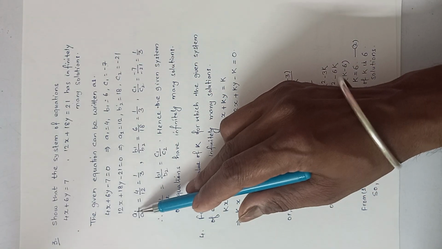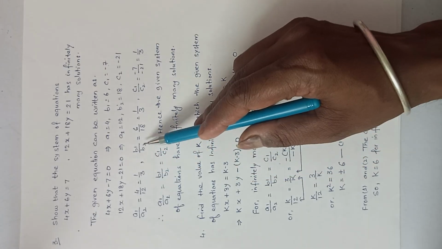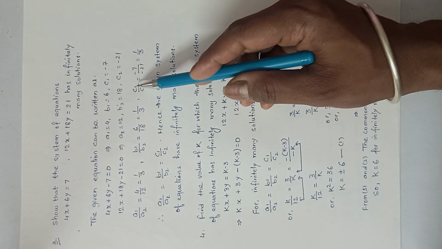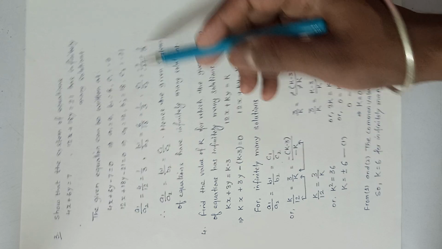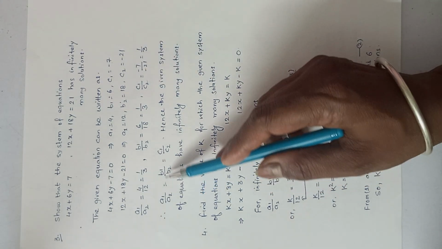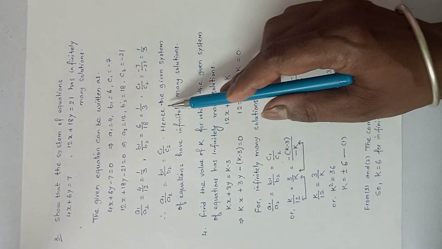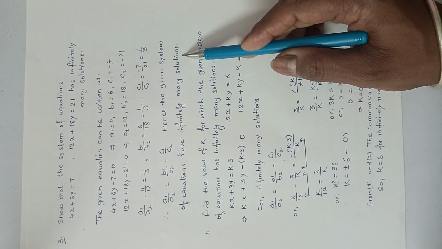By comparison, a1 upon a2 equals 4 upon 12 equals 1 upon 3. b1 upon b2 equals 6 upon 18 equals 1 by 3. And c1 upon c2 equals minus 7 by minus 21 equals 1 upon 3. We can see that a1 upon a2 is equal to b1 upon b2 is equal to c1 upon c2. Hence the given system of equations has infinitely many solutions.